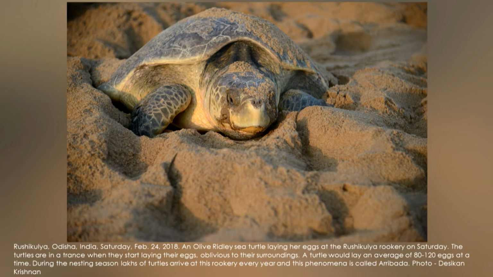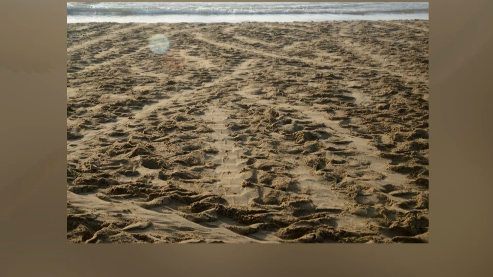Even though I was very close to the turtle, it ignored me because it was not in a position to know what is happening around it. It just keeps on laying its eggs, 80 to 120 at a time, one after another. It takes nearly 45 minutes to an hour, or sometimes even an hour and a half, for the turtle to lay all its eggs, and then it covers it up with sand using its flippers and goes back to the sea. And this takes us to the next photograph.